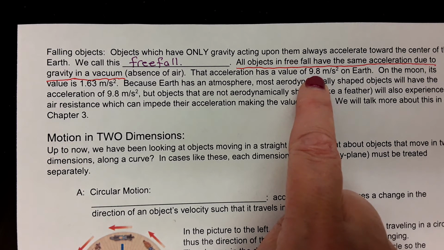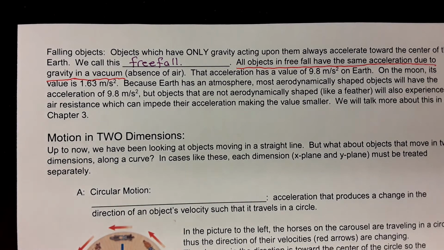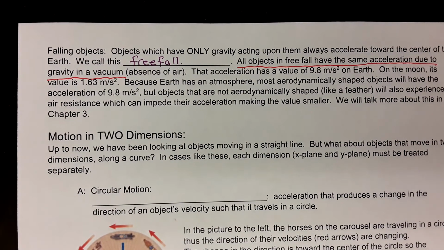This is the increment you add to your velocity every second you fall. So if you start from rest and fall, every second you're going to add an increment of 9.8 to your speed. So at the end of the first second, you'll be traveling 9.8. At the end of the next second, you'll be traveling 19.6. Get the idea? You just add 9.8 for every second of fall to see how fast you're going. Okay, in any case, we'll talk more about that in chapter 3.